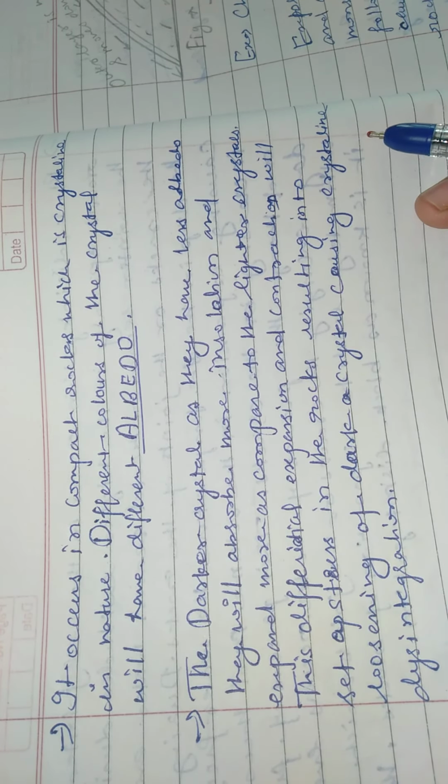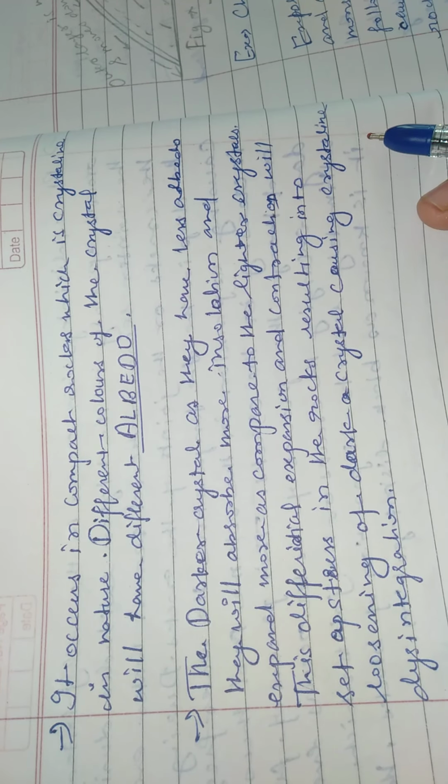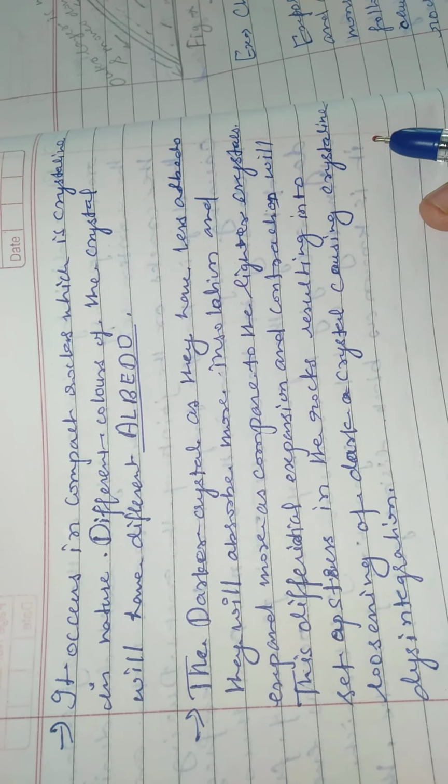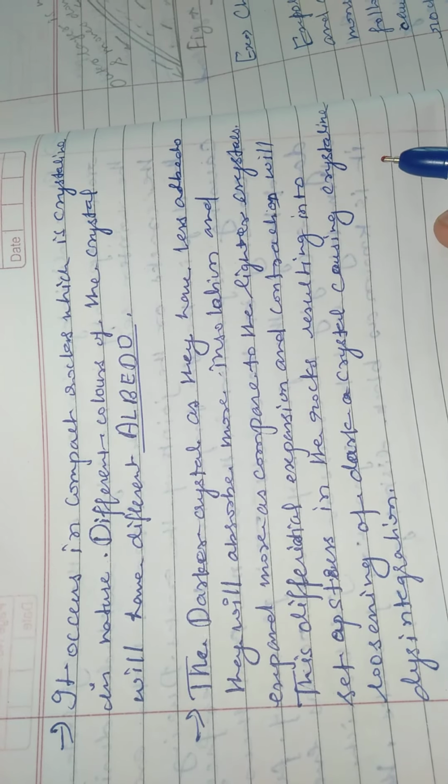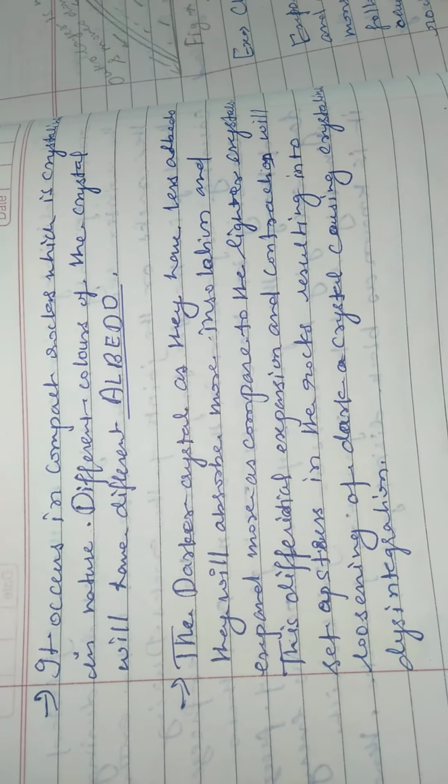The differential expansion and contraction will set up stress in the rocks, resulting in loosening of dark crystals, causing crystalline disintegration.